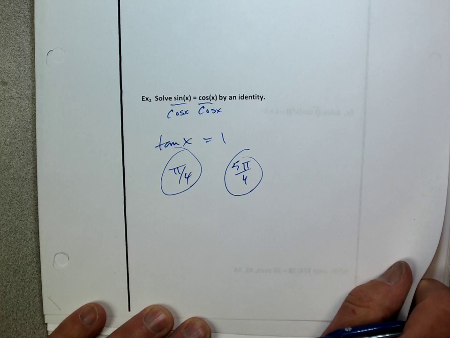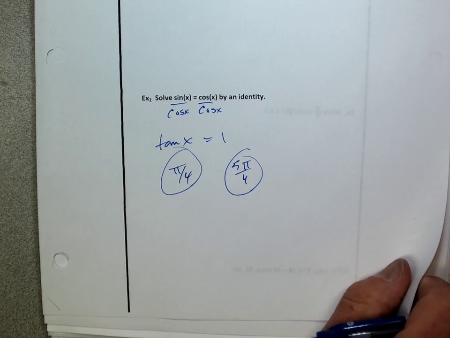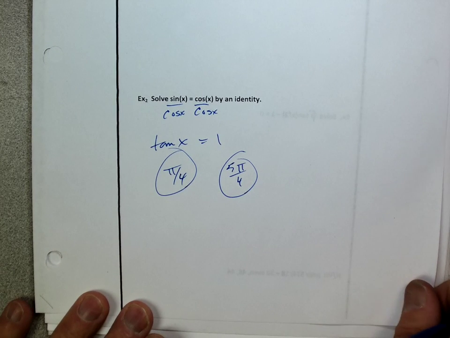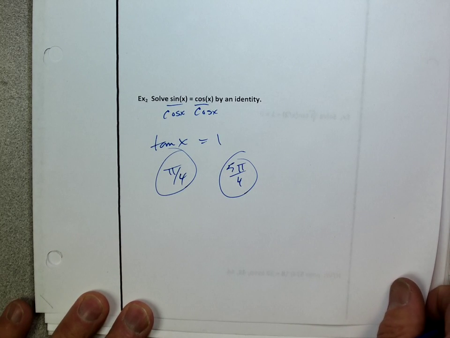I like the identity. Thumbs up? Yeah. Okay. Do you guys like the identity or do you like the graphing? You like the graphing? Nothing wrong with the graphing. That's fine too. Yeah. Well, last night, is it going to be totally different?